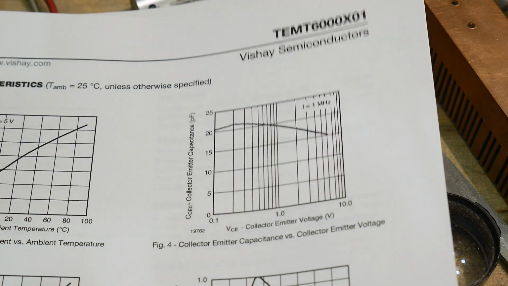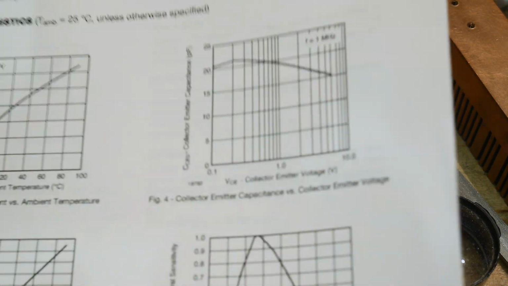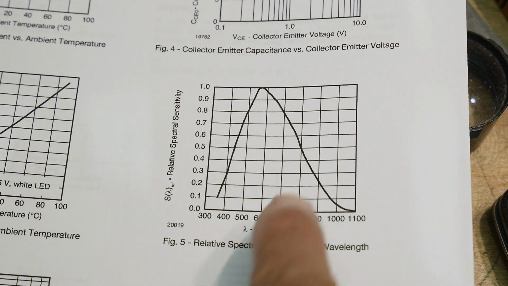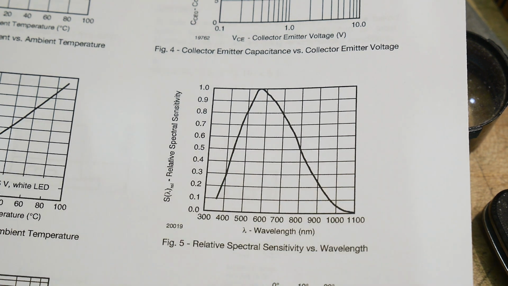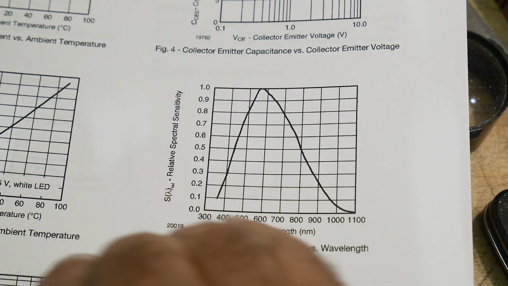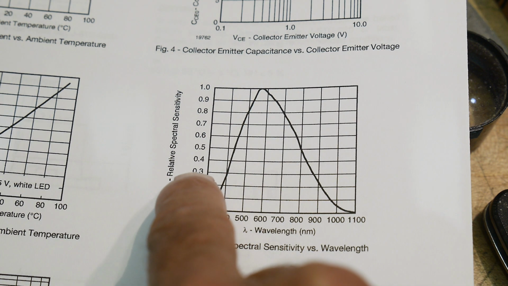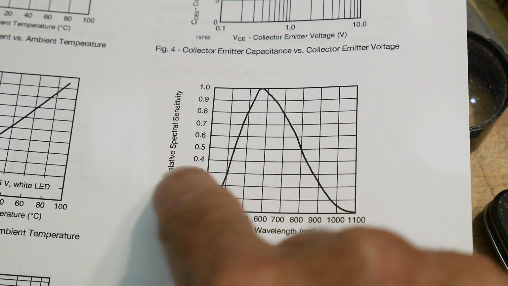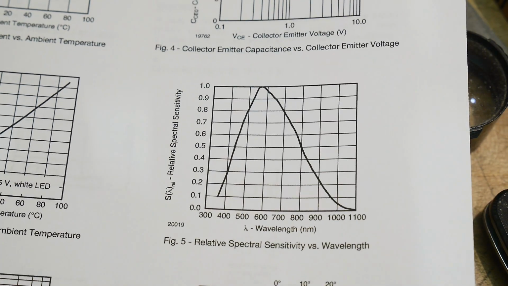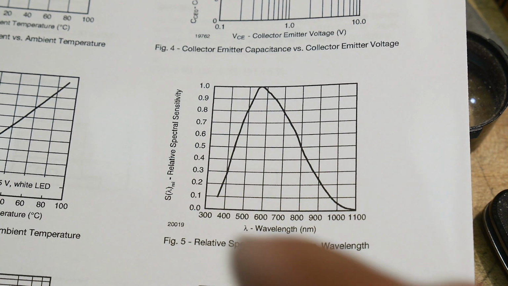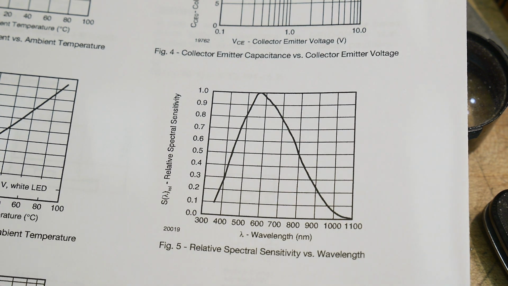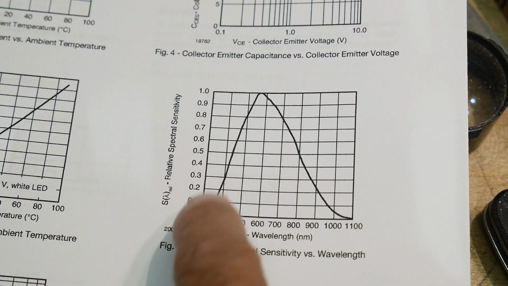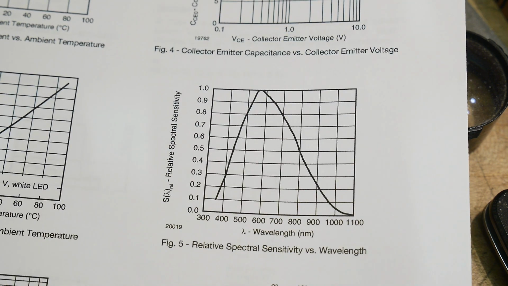So this is a pretty, oops, not that one. This is a pretty interesting graph because most photodiodes will not look like that. Most photodiodes will be basically low here and then just rise gradually all the way to the other side. So what are we looking at here? This is frequency on the bottom, or wavelength, from 300 nanometers to 1100 nanometers. Now, silicon stops working at 1100 nanometers, but it'll work down a fair distance.